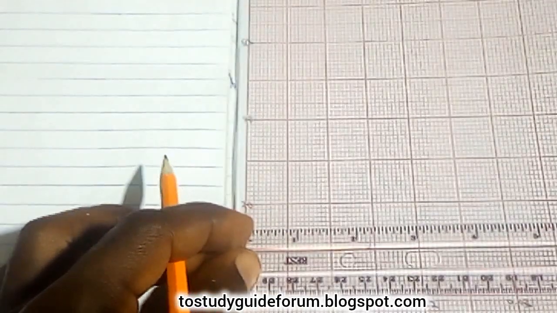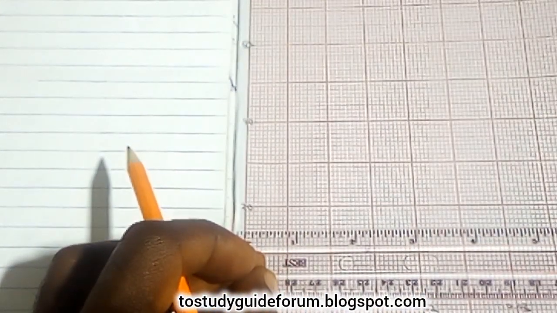In the Cartesian plane, from our graph, for 0.025, we have 25 here, 0.02 here.